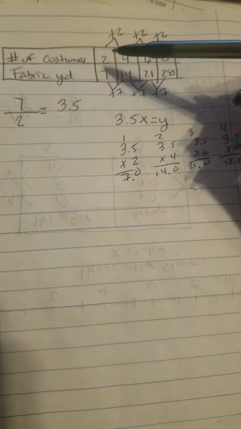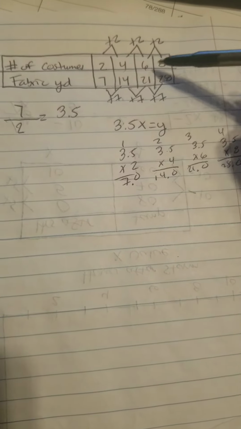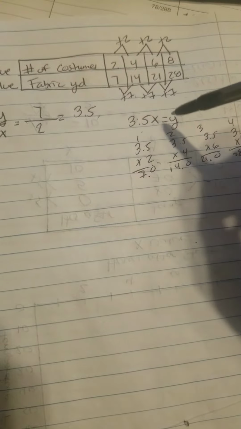Because this was able to be applied to each one of the x values and then the y values came out accurate, we know that this is a linear relationship with the constant rate of change of 3.5 with an equation of 3.5x equals y.